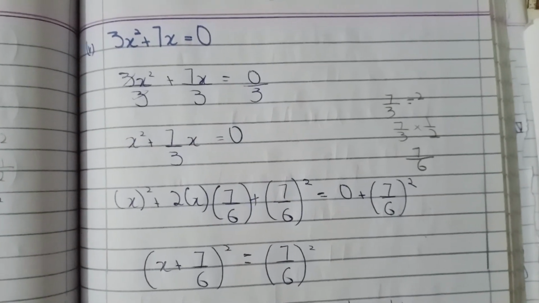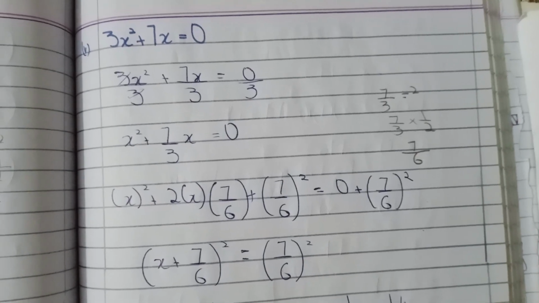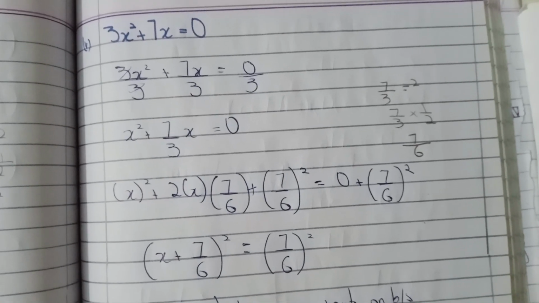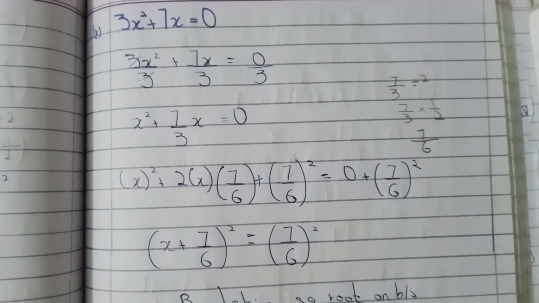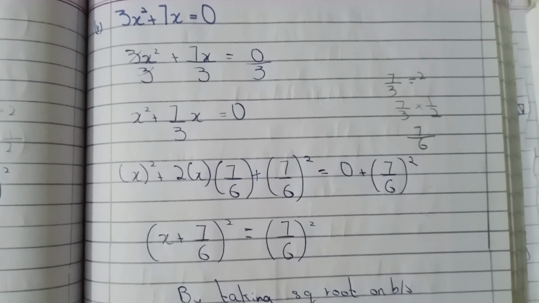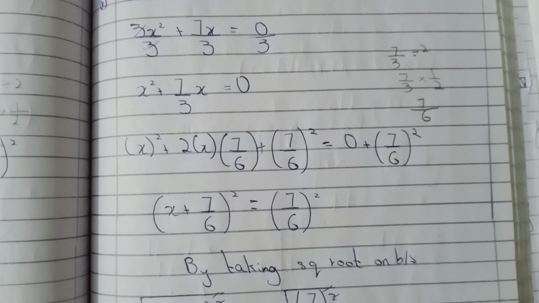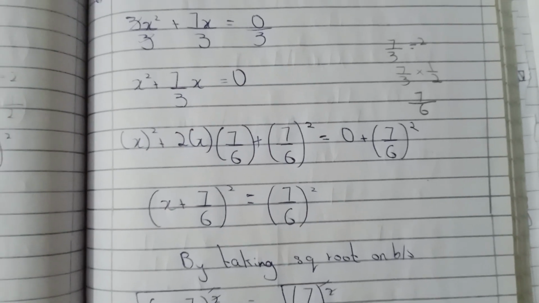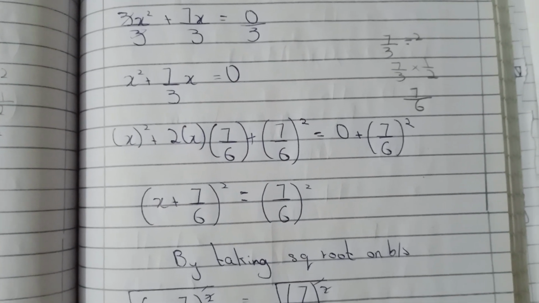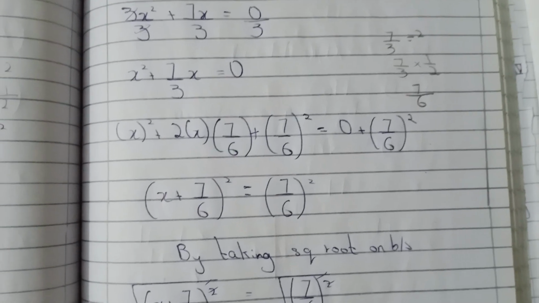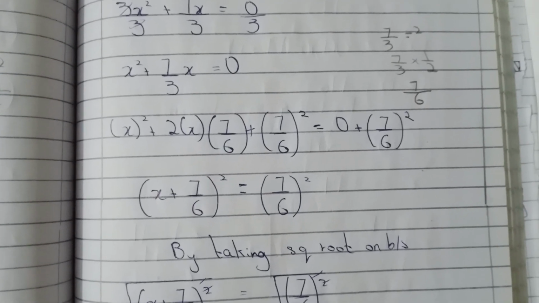Now part number 5. We don't have the constant, then we have to divide all the terms by the coefficient of x square, that is 3. Then we have got the equation x square plus 7 over 3x equal to 0. And then we have to find the b, that is 7 over 6. We have to take its square and add on both sides. Then we have to close the formula. It will become x plus 7 over 6 whole square equal to 7 over 6 whole square.